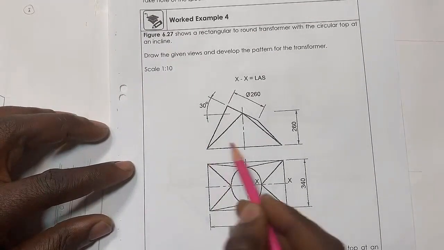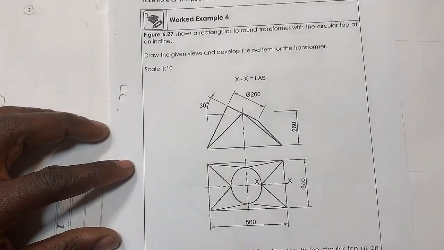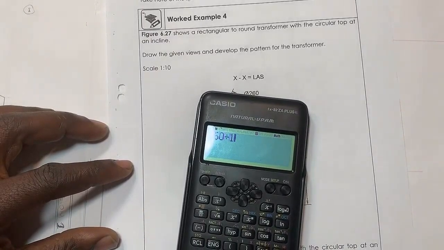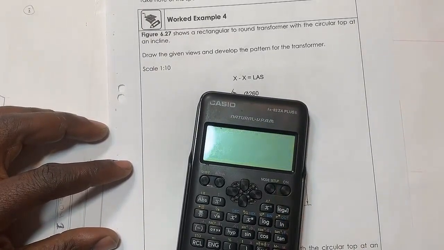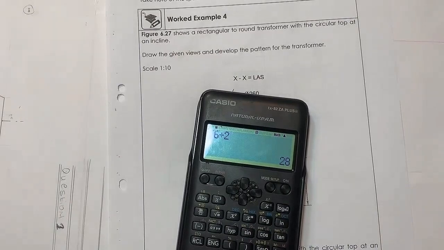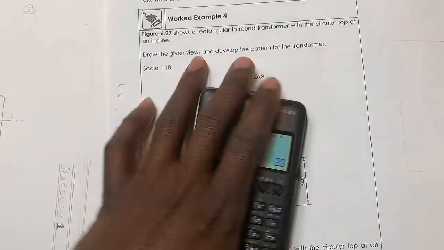From here till here is the length, which is going to be 560 divided by 10, which is 56, isn't it? Divide by 2 now, so that I get the center. Which means it's 28 this side, 28 this side.